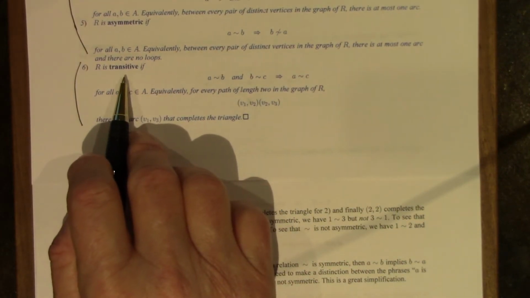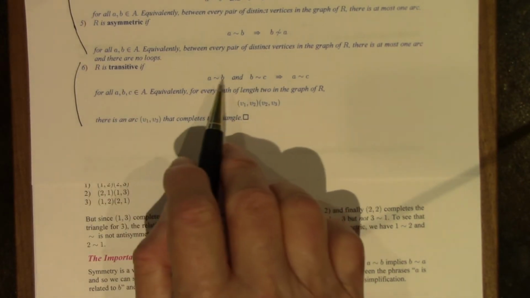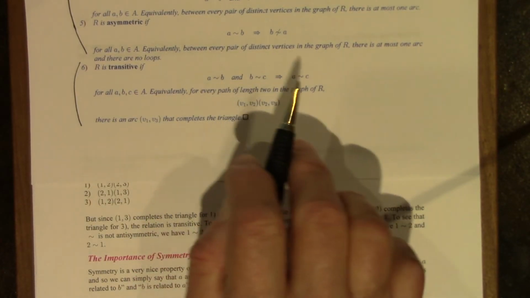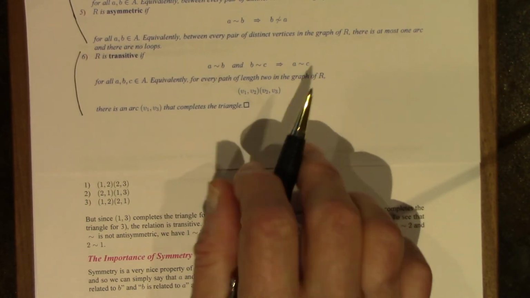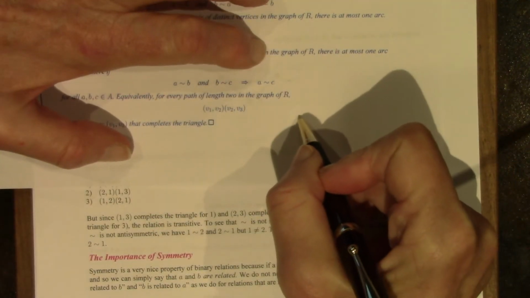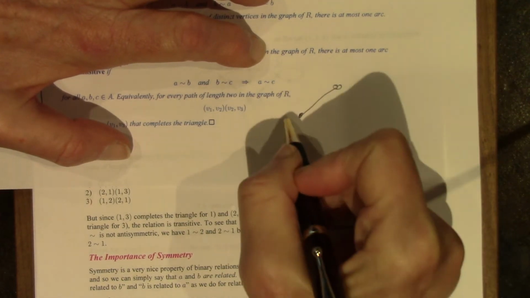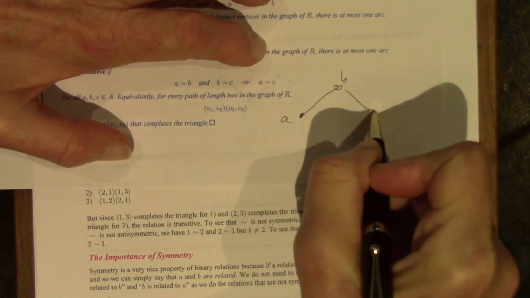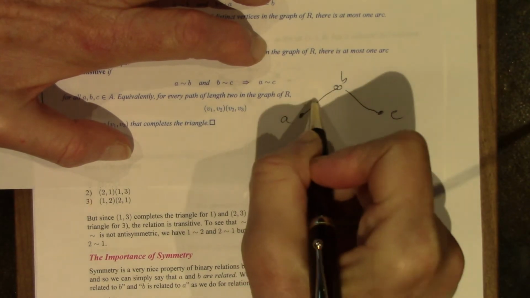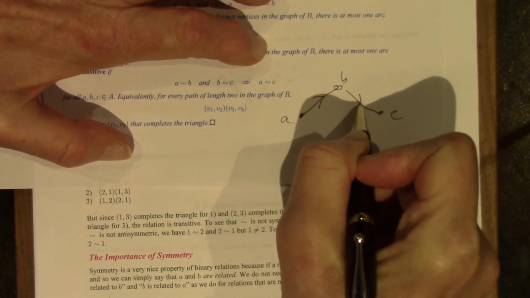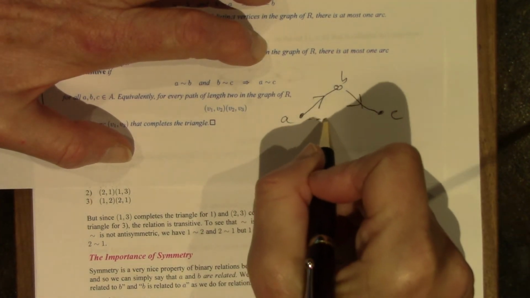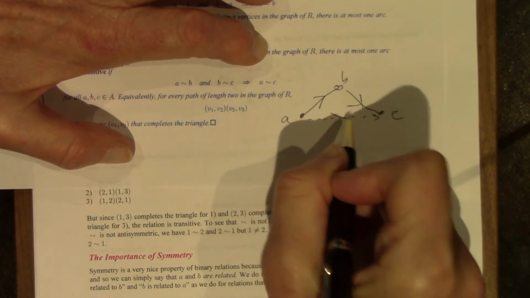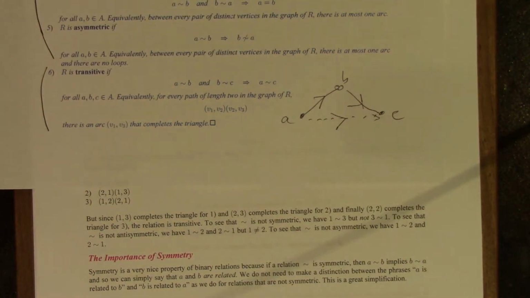The final property is transitivity. A related to B and B related to C implies A related to C. In terms of the graph, what this would look like is if you have A, B, C, and you have arcs going this way, so A is related to B and B is related to C, then this arc has to exist.